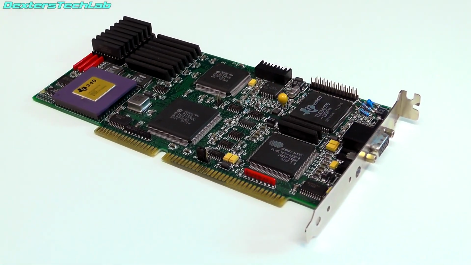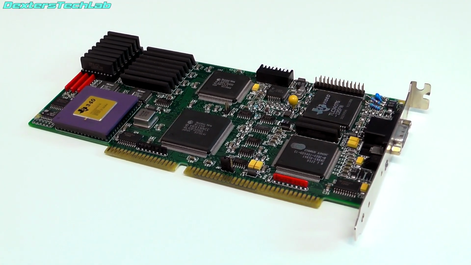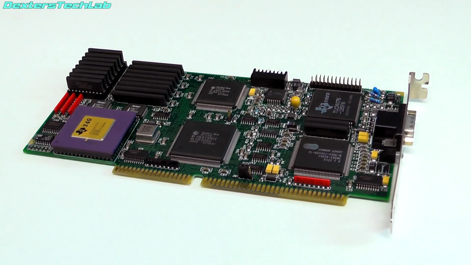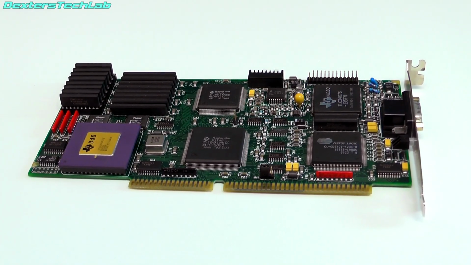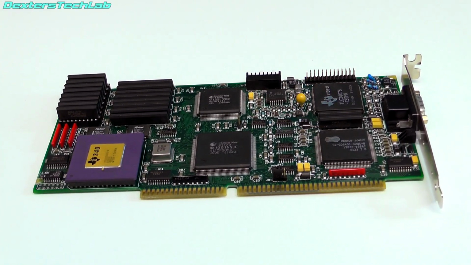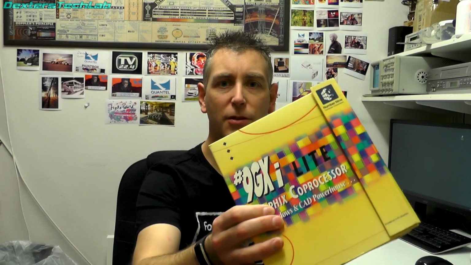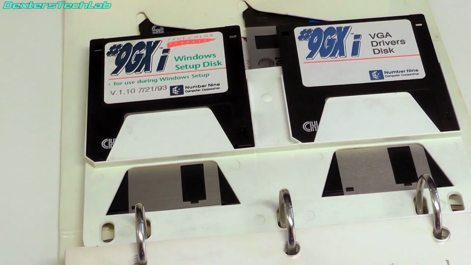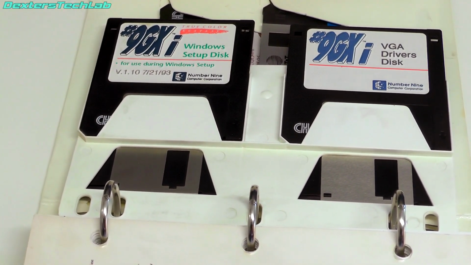With the 1 MB frame buffer we get 1280 by 1024 in 16 colours, 1024 by 768 in 256 colours, 800 by 600 in 16-bit high colour, 512 by 480 in 24-bit true colour. Thankfully, this did come with the original manual and all but one of the driver discs. The missing one I managed to find elsewhere on the interwebs, so we are able to get this up and running.